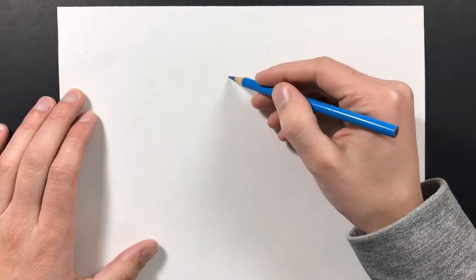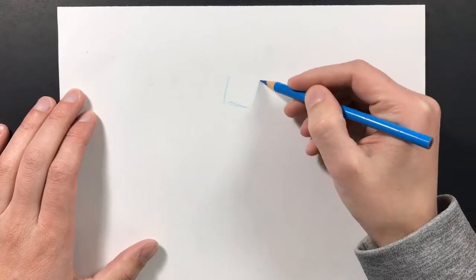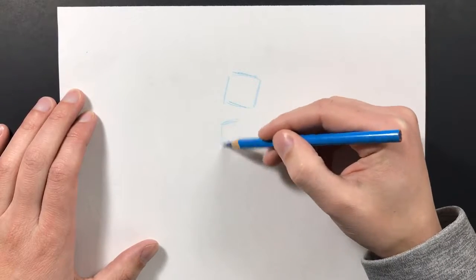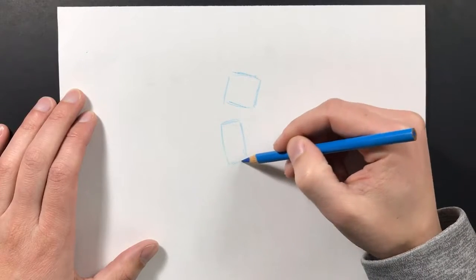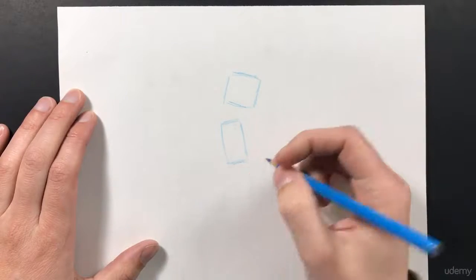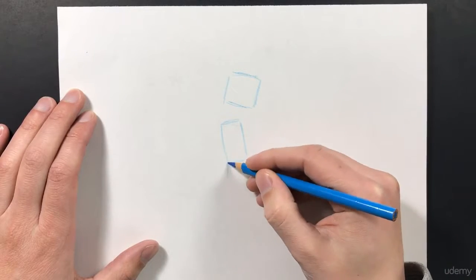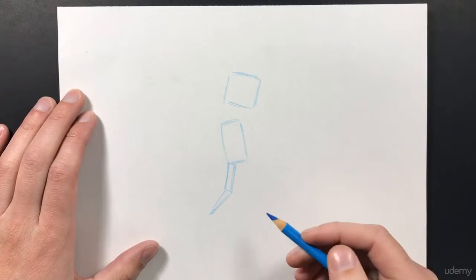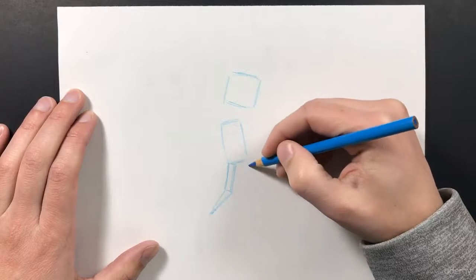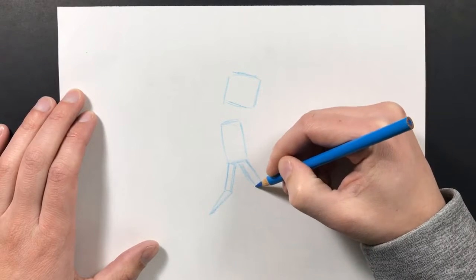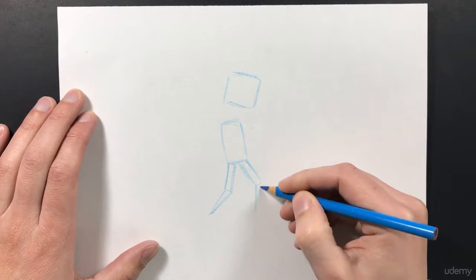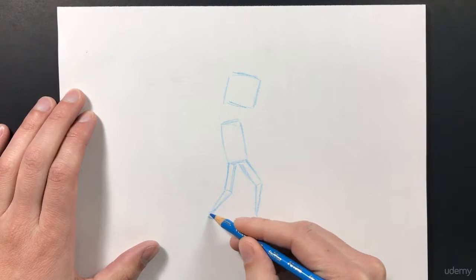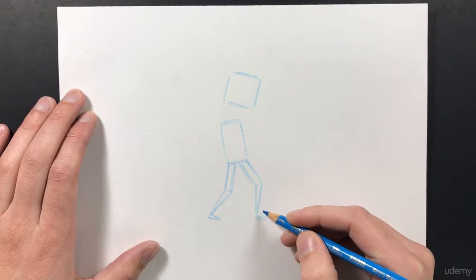So I'm going to start off by making a square for my character's head, like so, and then I want to make a rectangle for his body, or her body. I'm not sure whether it's going to be a he or a she yet. And then I want to create the legs for my character, so I want to first off create one rectangle like so, and then I'll make a triangle coming off like so for the calf, and then I'll do the other leg, so I'll do one rectangle like so, and then another triangle like so, and then I'm going to add in some sort of a feet, so maybe some sort of a small rectangle.